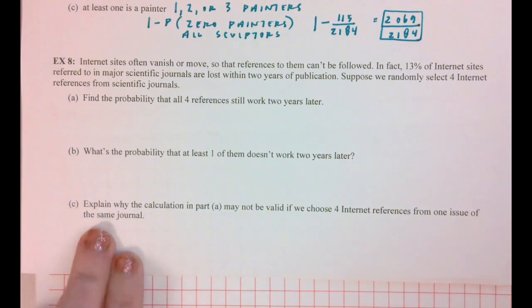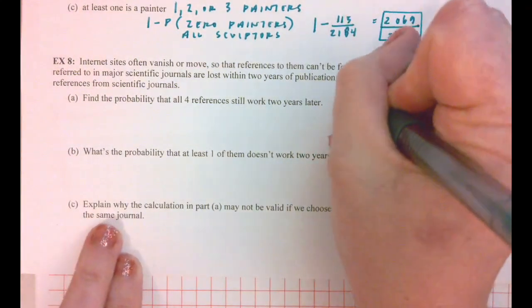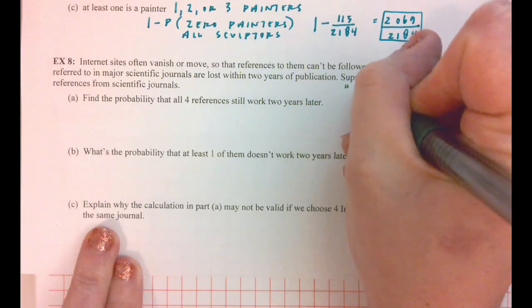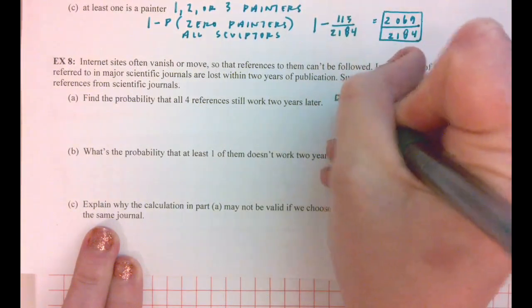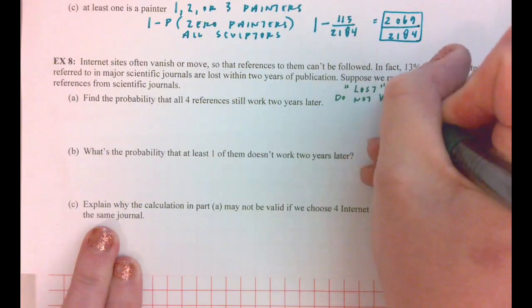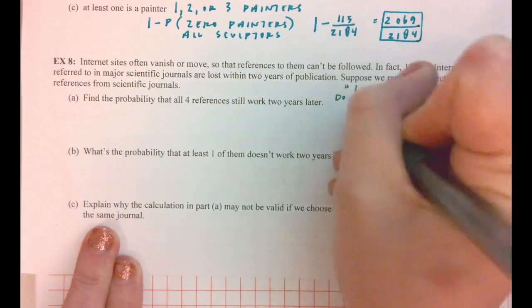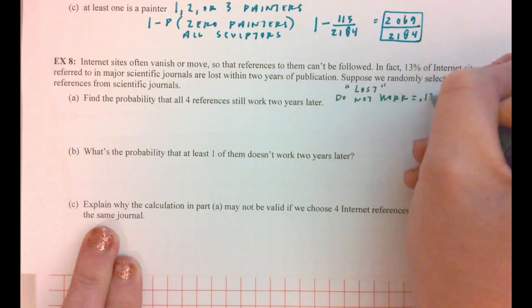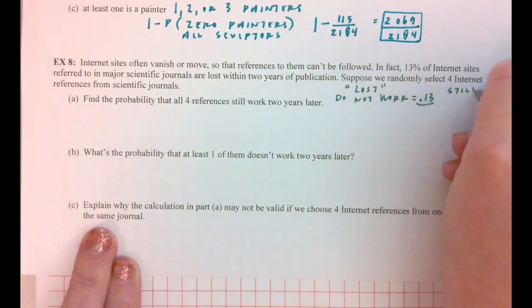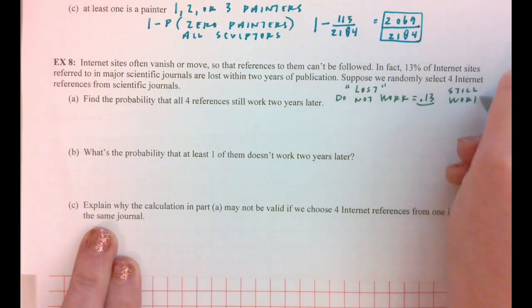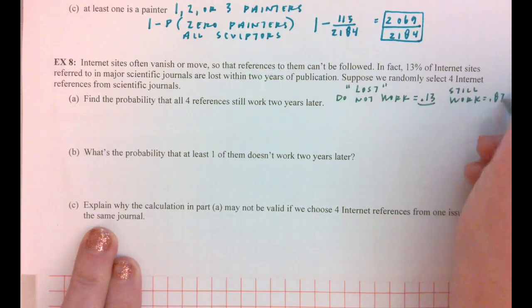Okay, so we're told that we have links that are lost or do not work. Right, and that figure is 0.13 if I look at that as a decimal. So that means that the complement, those that still work, must be 0.87.